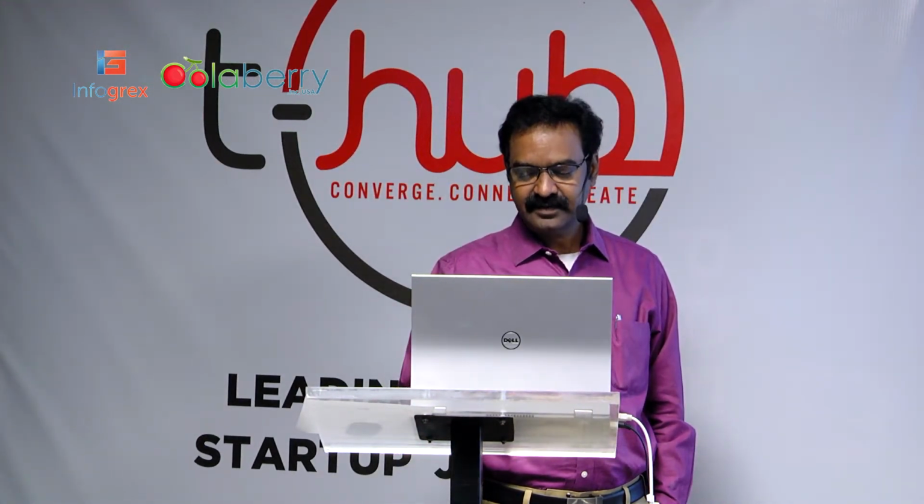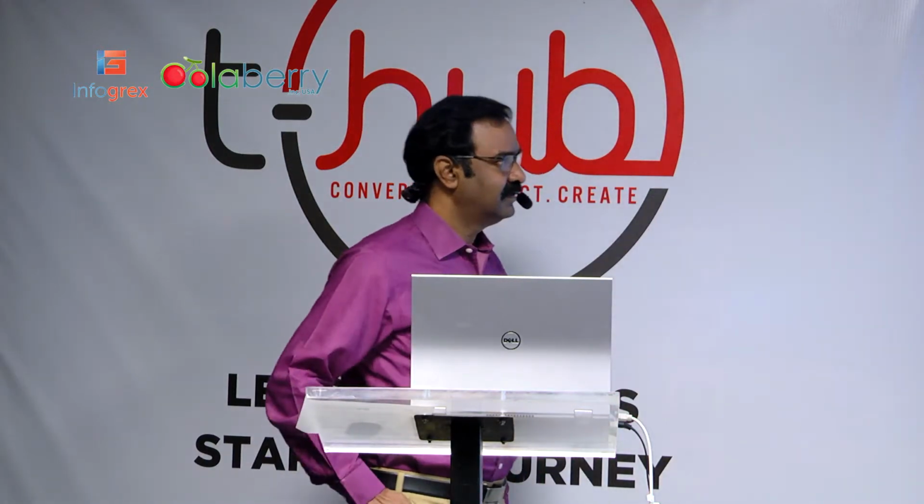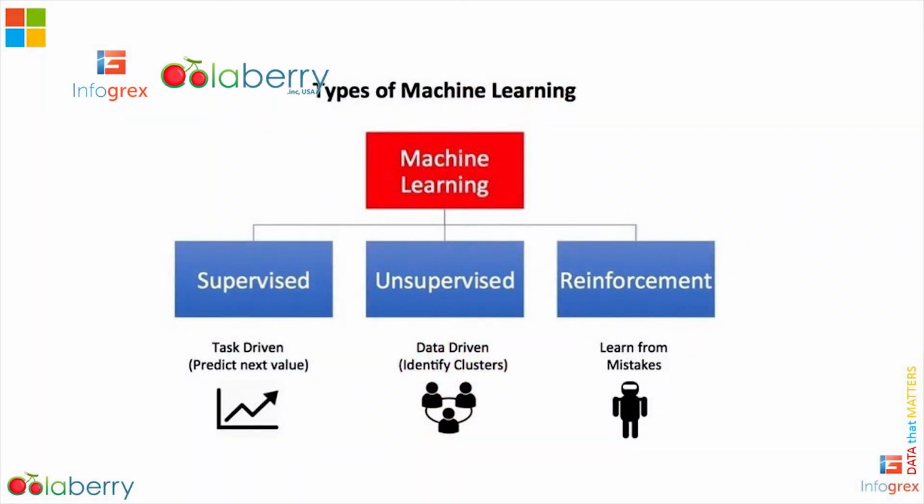Okay. So there are broadly three types of machine learning. One is supervised, the other is unsupervised, and the one more is reinforcement.